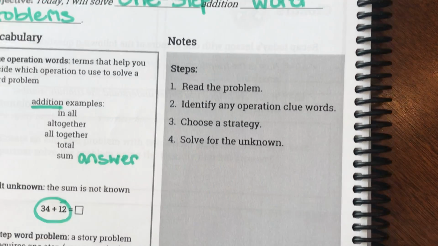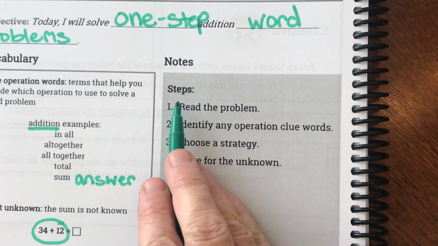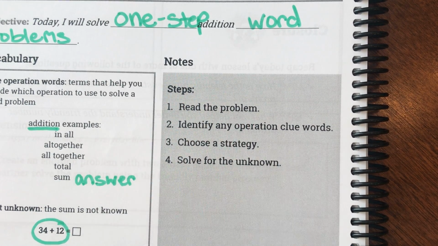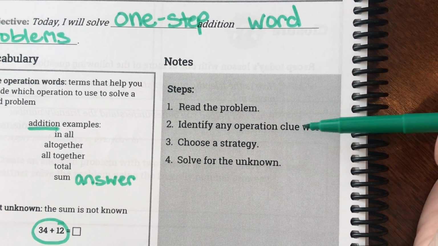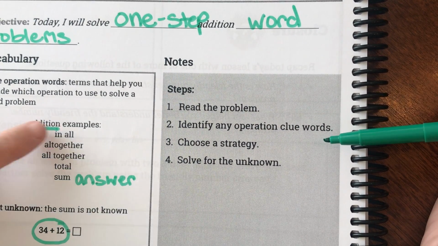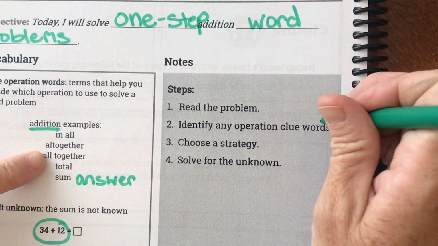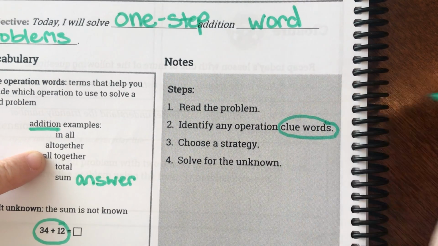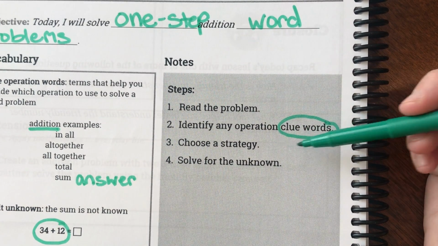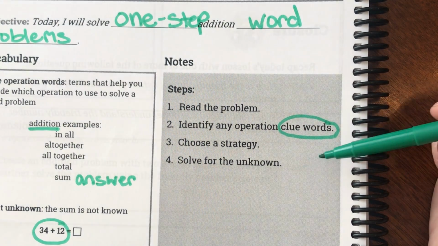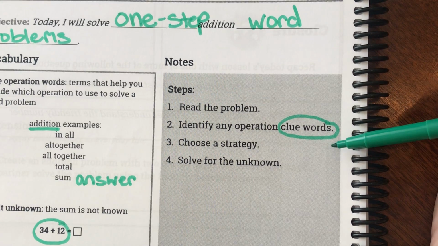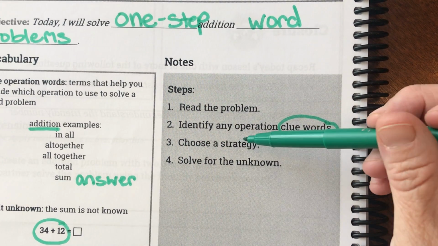Okay, so let's look at our steps, friends. I see step 1, read the problem. Sometimes I even have to read it twice so I can really understand it. 2, identify any operation clue words. We're going to look for these clue words, and actually we're going to circle our clue words. If your teacher asks you to do something different, some teachers have different ideas of what to do with clue words. Please listen to what your teacher asks you to do. Then we're going to choose a strategy.